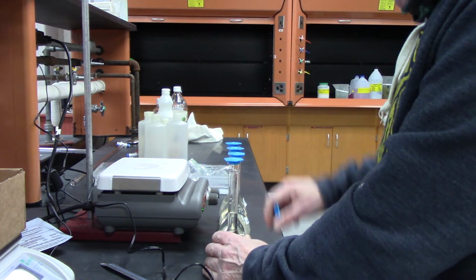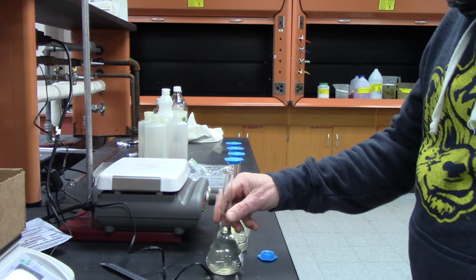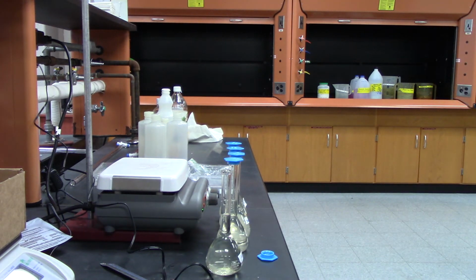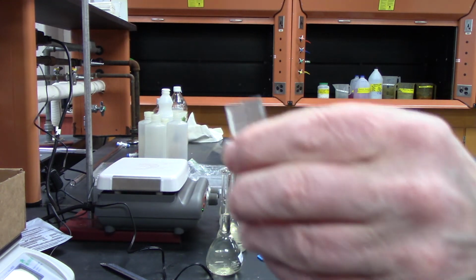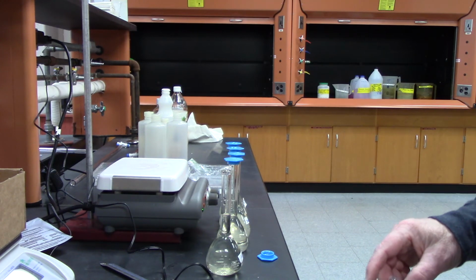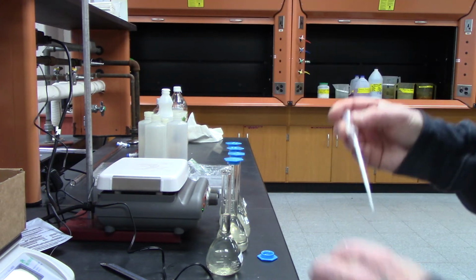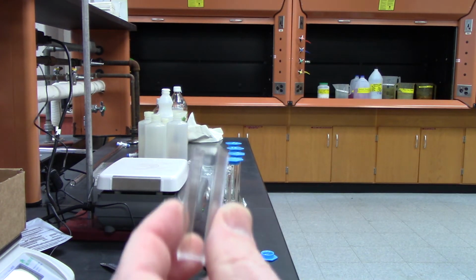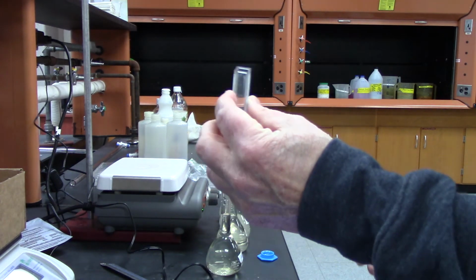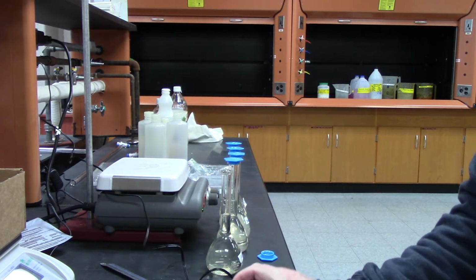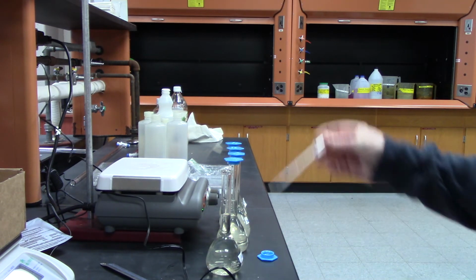I'm going to use 1A as my blank because it doesn't have both of the reactants in it. So I have five cuvettes, and I'm going to use this cuvette for the first one. I'm just going to pipette out enough to fill the cuvette, then put it in the spec and get the reading.